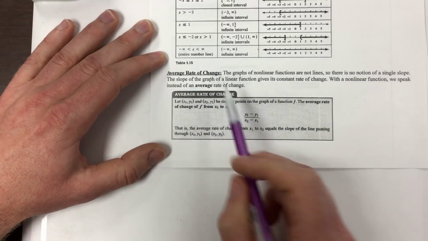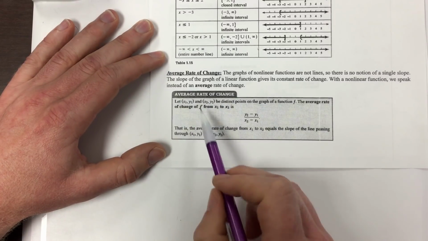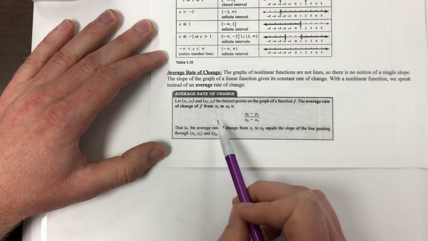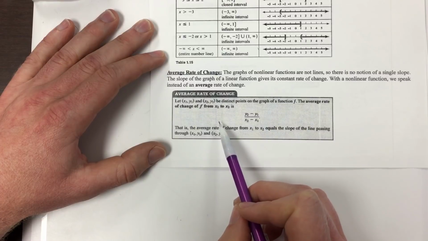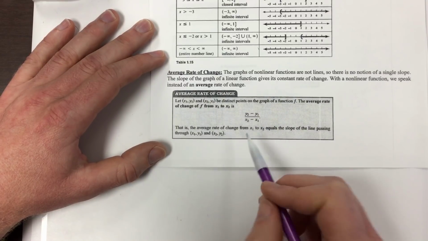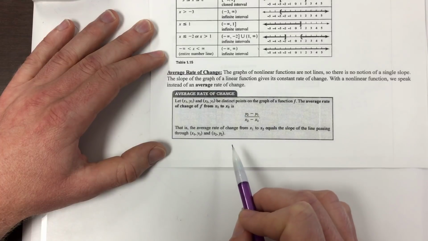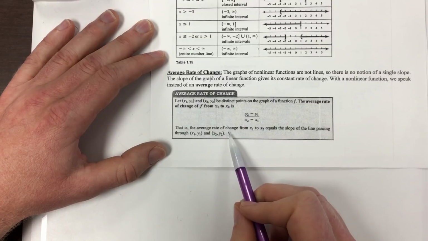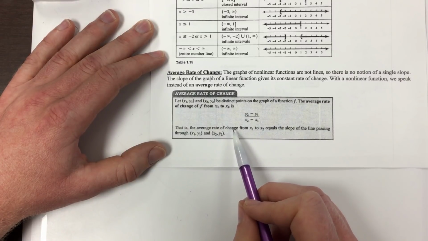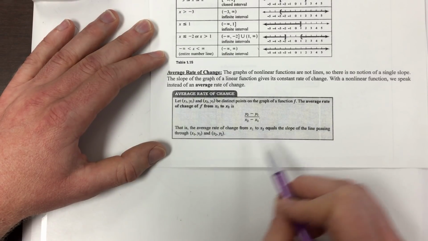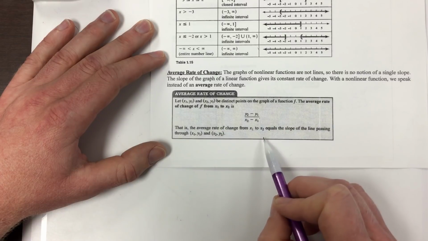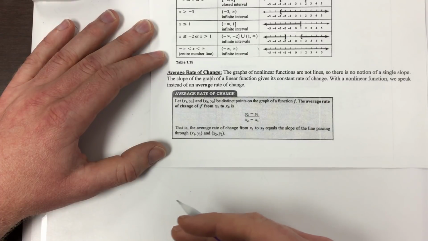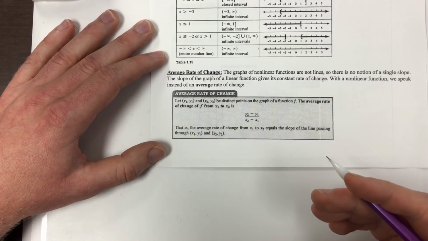Average rate of change. I'm not going to go over this much. The average rate of change is simply the slope. But for nonlinear functions, because they are not straight lines, there is not a definite slope. Whenever you want to find the slope of a nonlinear function, the best you can do is pick 2 points on the curve and then find the straight line slope between those 2 points and call that the average rate of change.